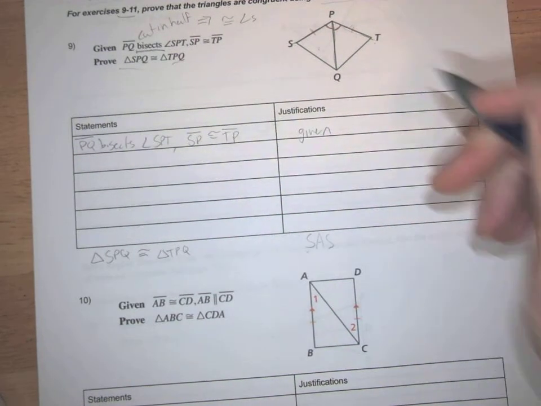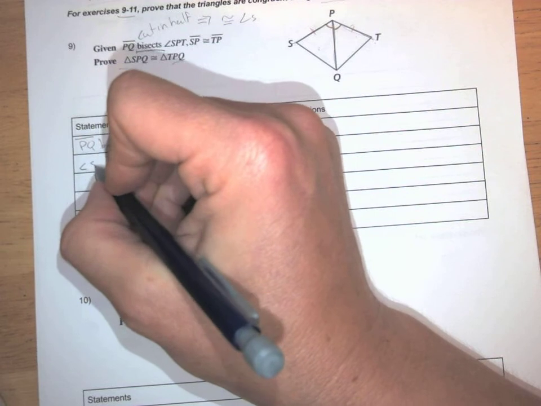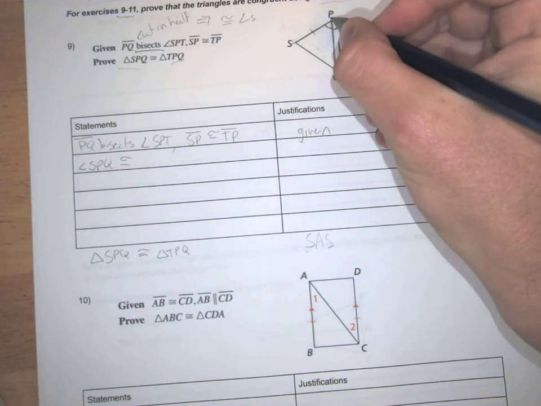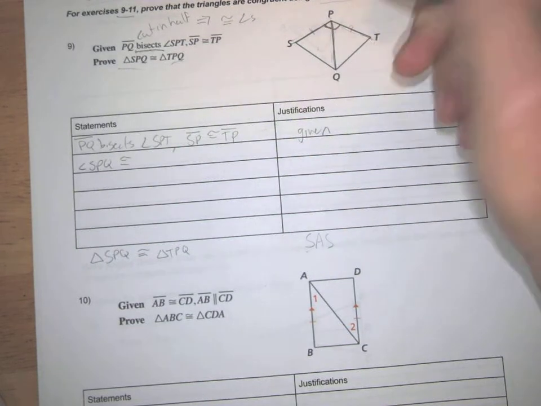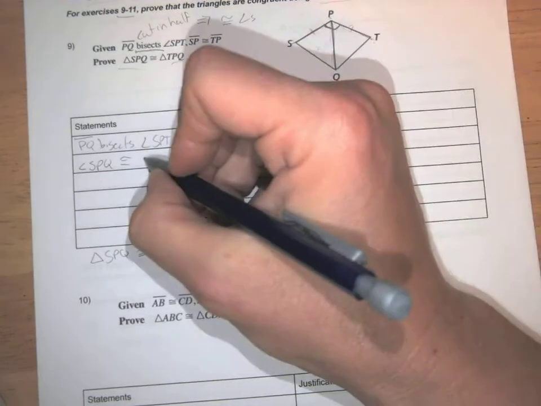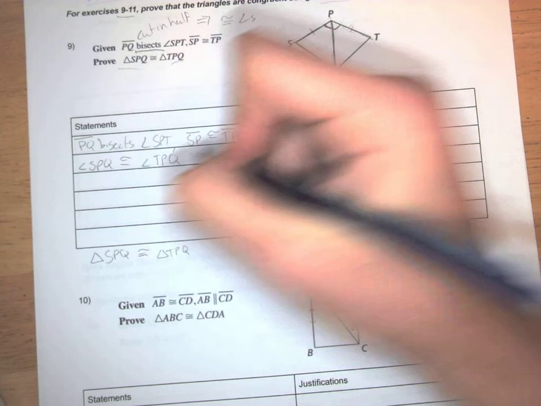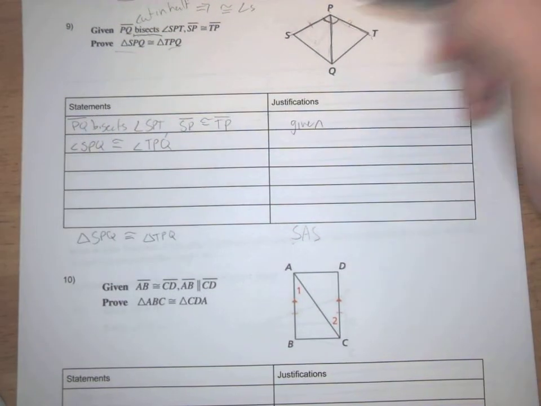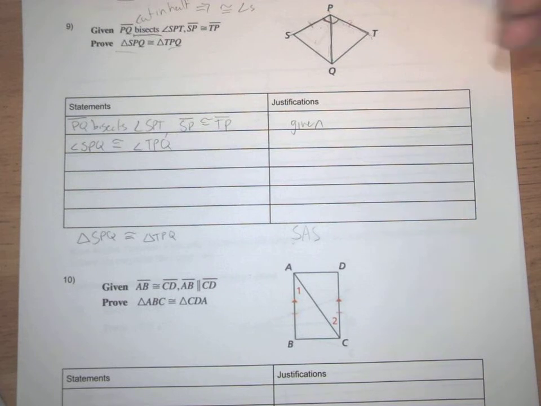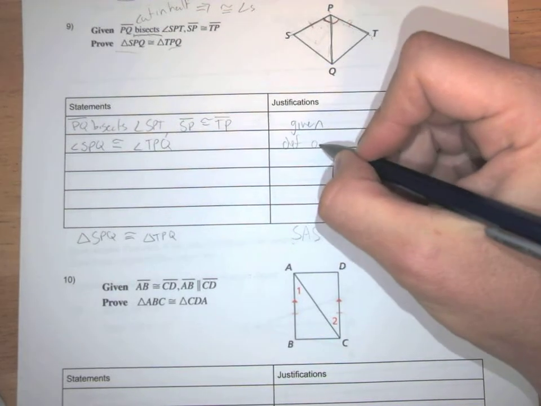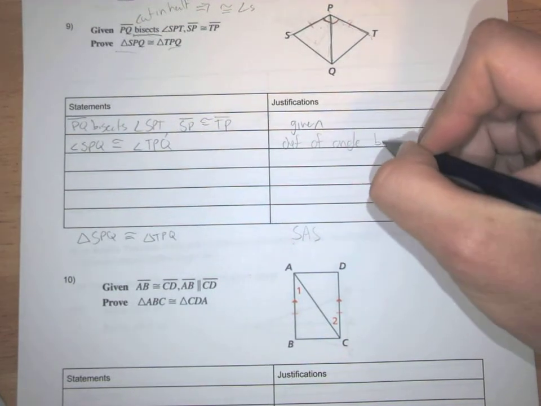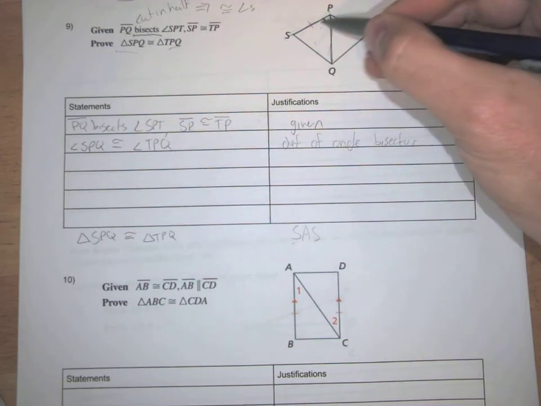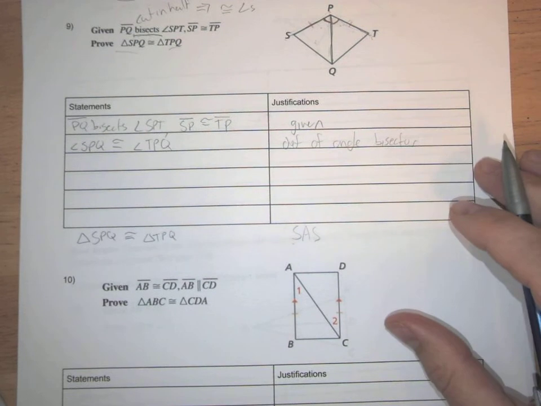Okay. So let's talk about this. What we can say now is that angle SPQ, this one right here, is congruent to angle TPQ. How do we know that? Because PQ is a bisector, right? It cuts these into two equal angles. And so we're going to say this is the definition of angle bisector. That's how we know they're congruent. PQ cuts this big angle into two little guys that are congruent. Okay, that's what a bisector does.